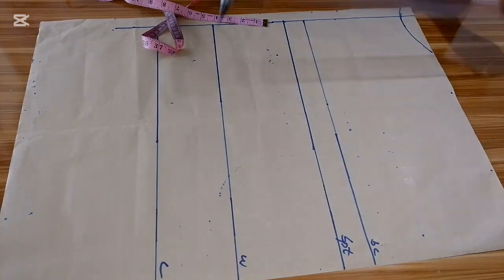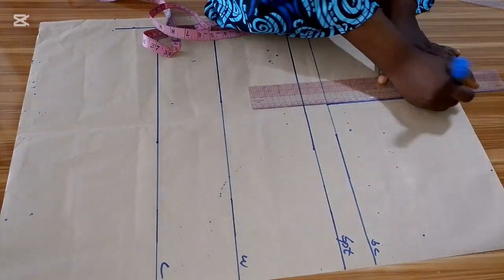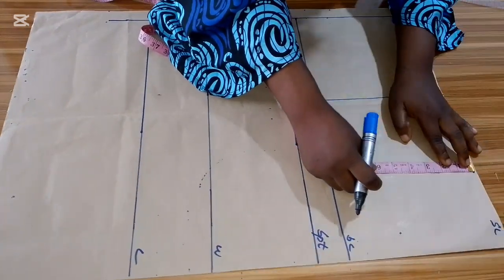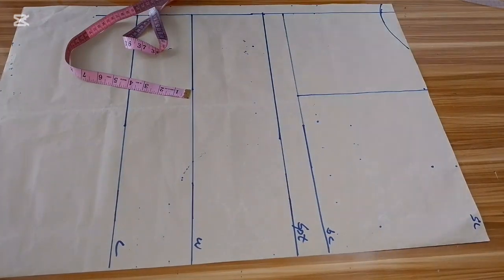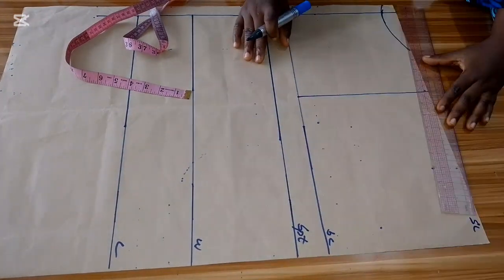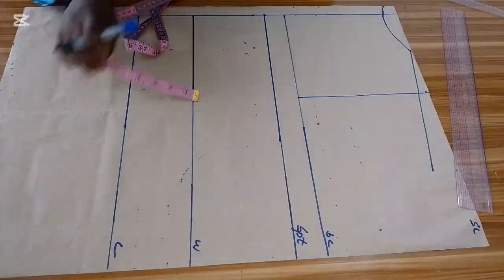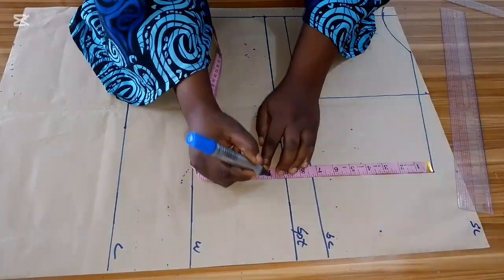For the back pattern, you can also input a shoulder dart, but for this back pattern, I won't be inputting a shoulder dart for mine. I'll just be doing the normal basic dart. So I also come down by 1.5 inches for my shoulder slope for the back, and I'll just connect it to meet the 4 inches neck width I marked for the back. And I'll go down by 10 inches for my sleeve.